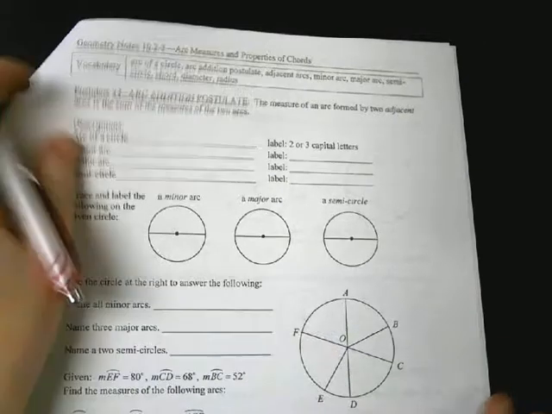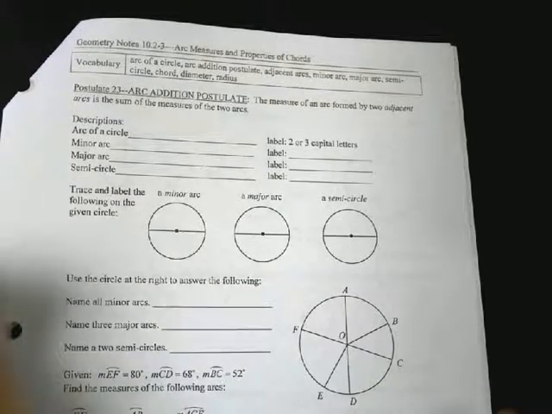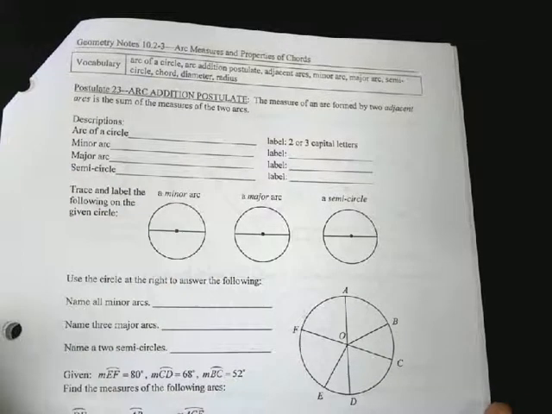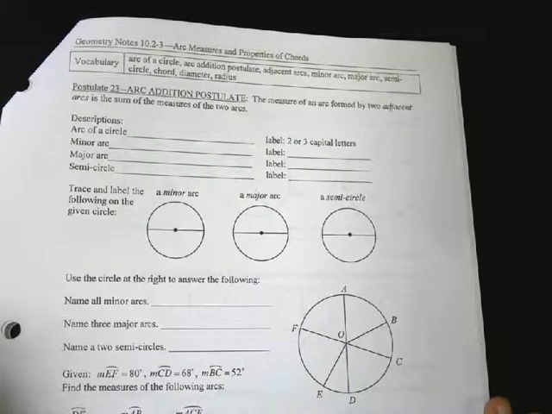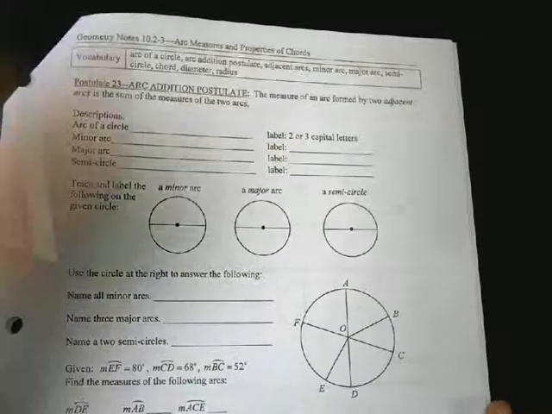All right, you guys, we're going to talk about 10.2 through 3 today, which is arc measures and properties of chords. I know there were some problems on your homework last night that had chords on it, and we hadn't really discussed that, but real quick, let's go ahead and go to the definition of it.